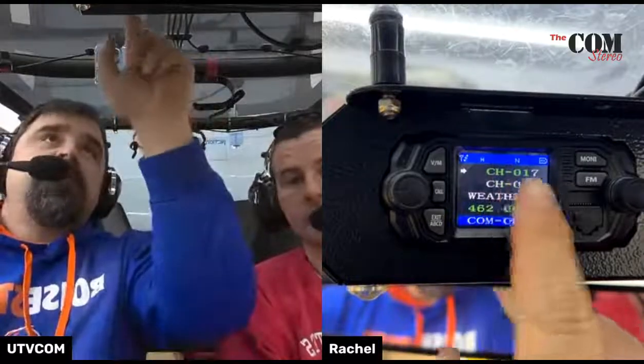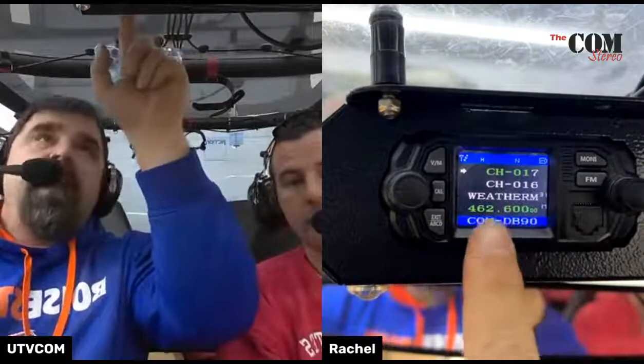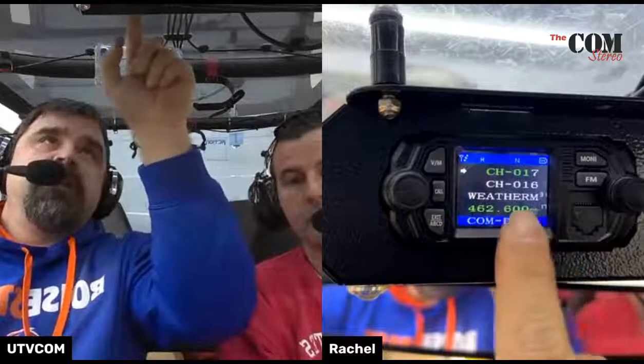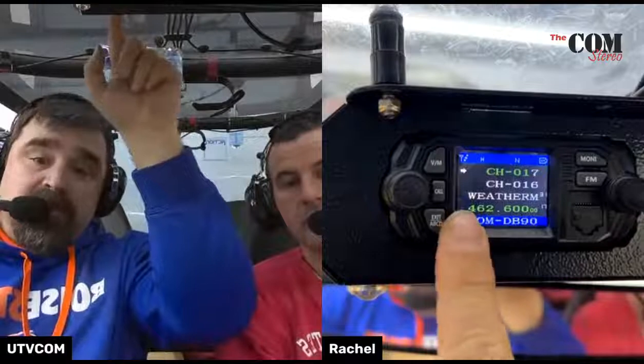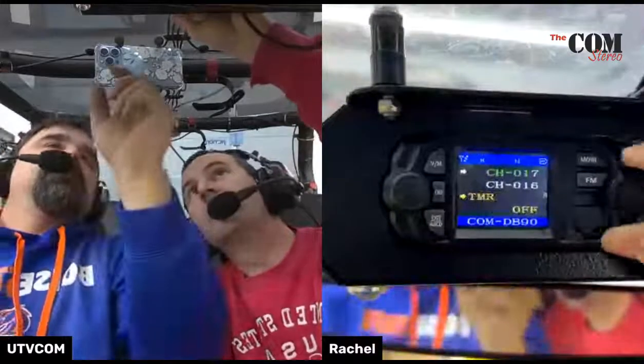There's a feature in ours called monitoring. It's the TMR setting, and you can go in and set it up. See how the top row is the GMRS one, and I've still got this other one displayed here. So I could say the GMRS guys were on channel 17, VHF guys were on Weatherman, and you set the monitoring. If you go to TMR and turn the TMR on, click on that thing. Right there, you go. Yep.